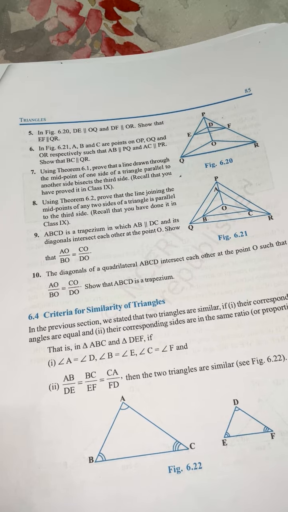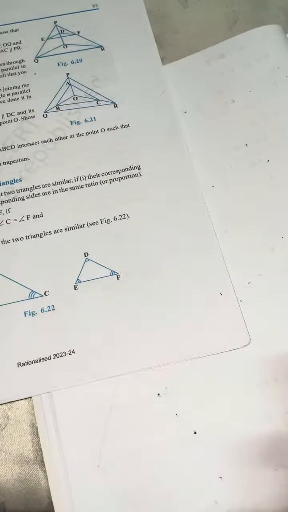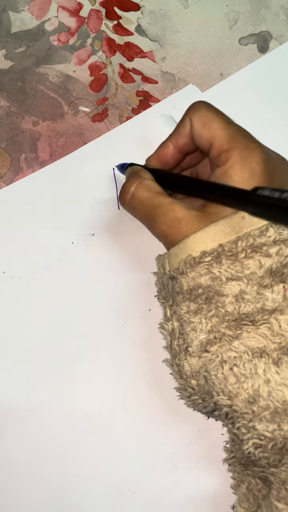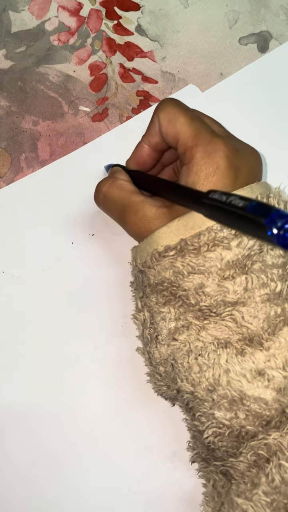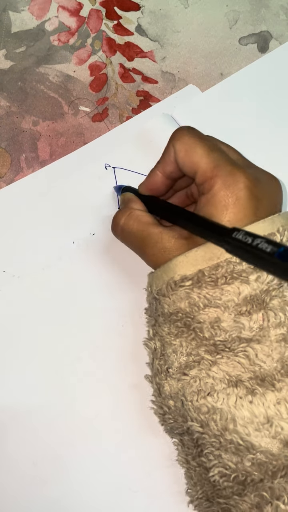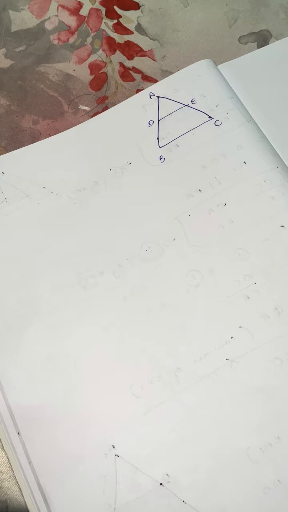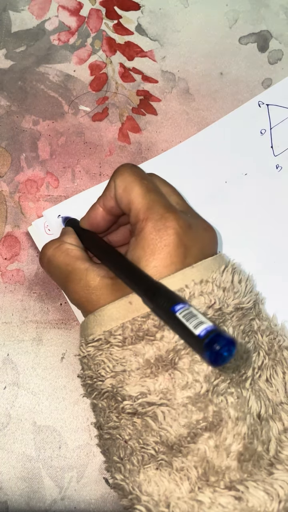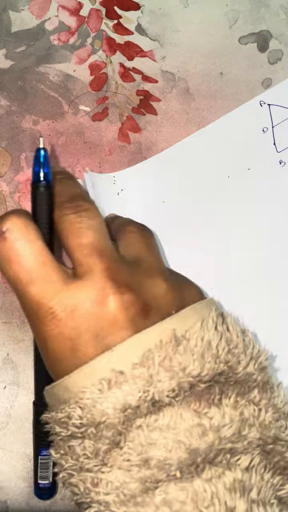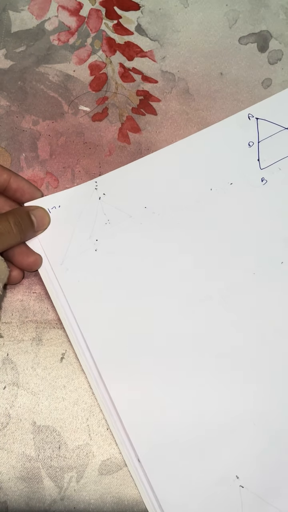The same thing here. Recall, draw the diagram. That is triangle ABC, with points D and E. We already know Theorem 6.2, the basic proportionality theorem.